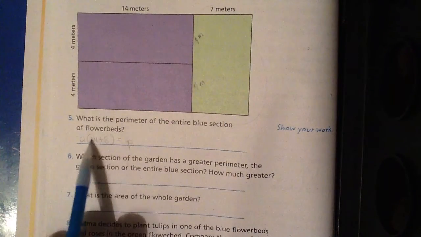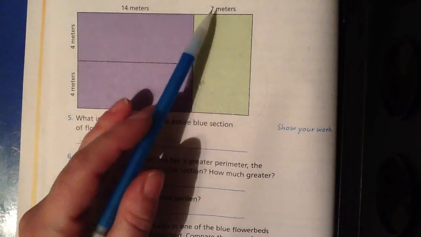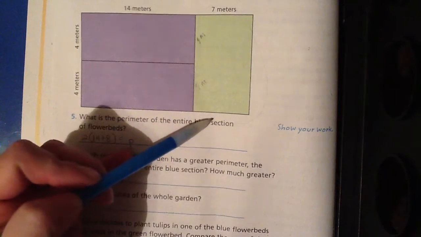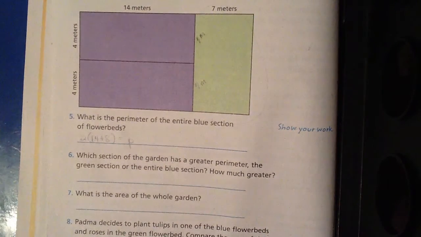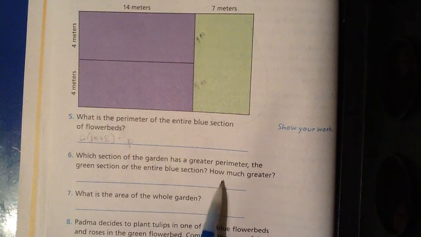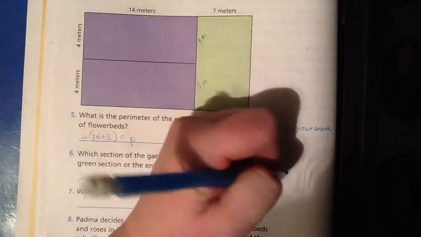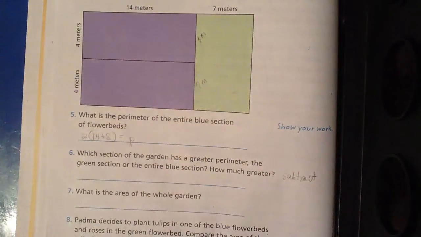I found the perimeter of the blue section from number 5, so I can use that number. And to find the perimeter of the green, I know that I'm going to have 7 plus 7 plus 8 plus 8. When I find the answer to that, then I will know which one has the greater perimeter. To figure out how much greater, though, I will need to subtract. Go ahead and do this now.